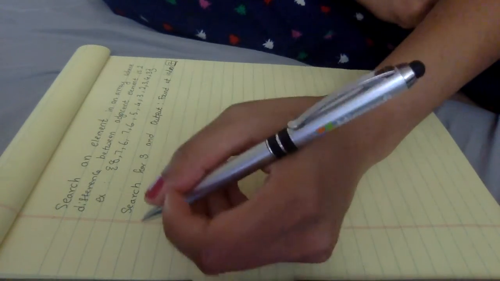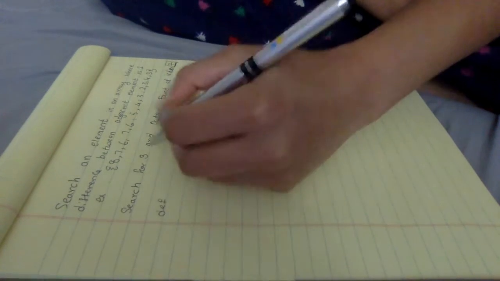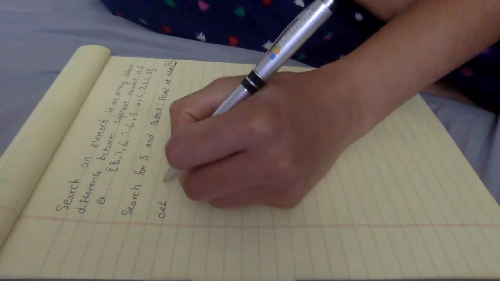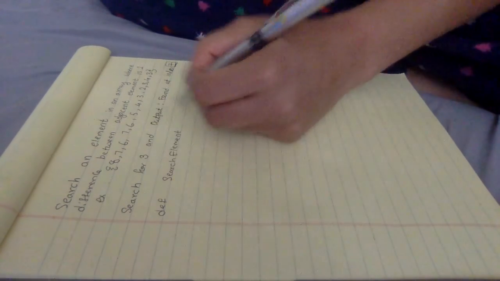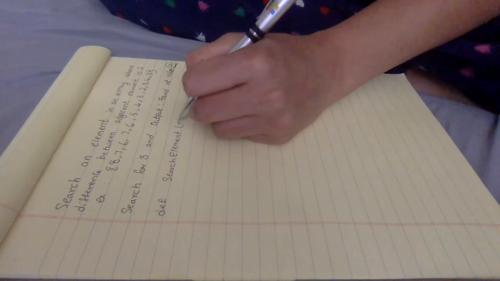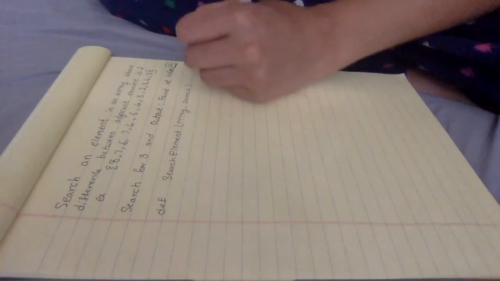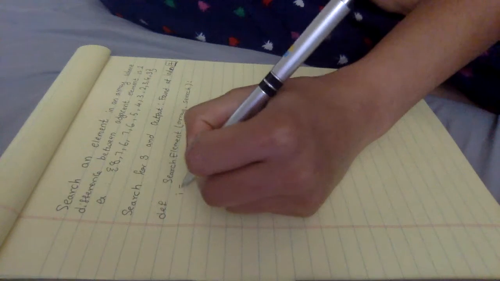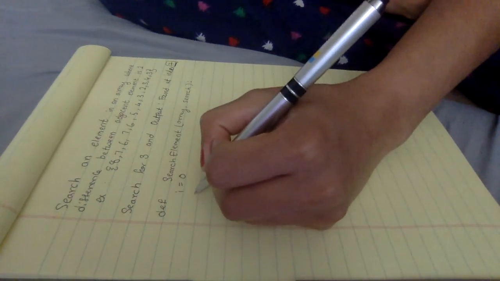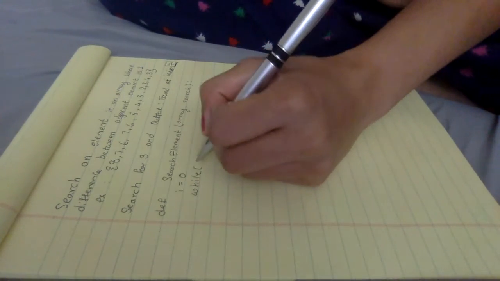Let me write the code right now, and I'll be coding in Python. So in Python, def is a function, and my function name will be search element. We will be passing our array and the search element. We will have I equals 0 initially, and we will have a while loop where I will say I less than the length of my array.